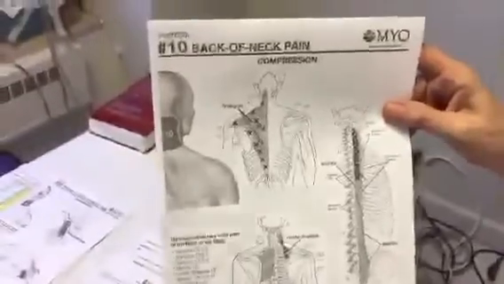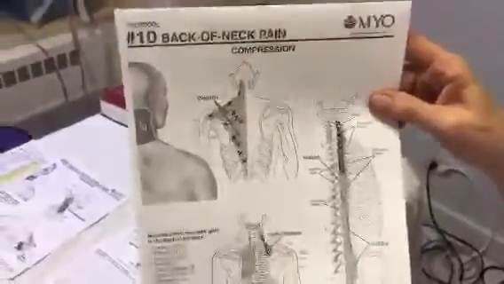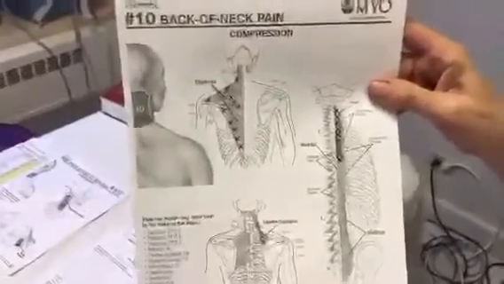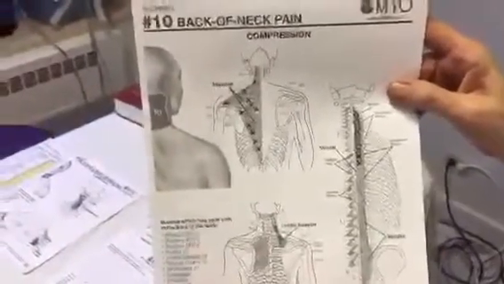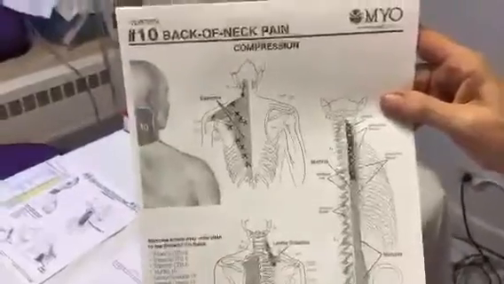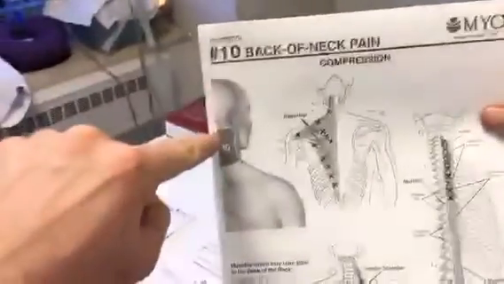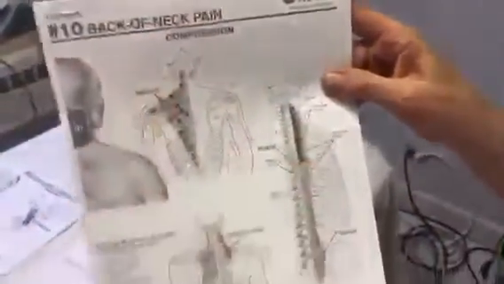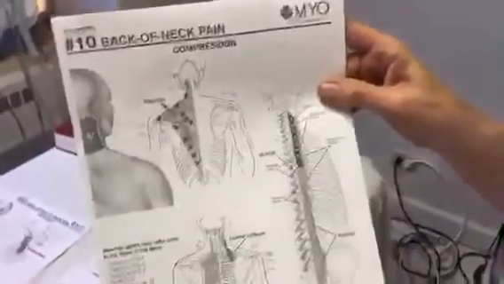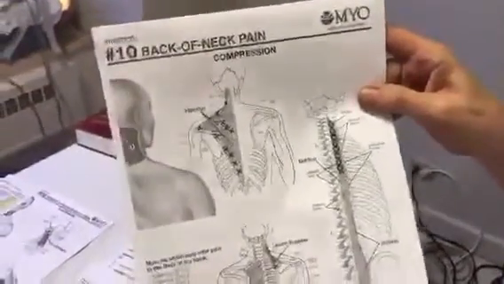This is on the website for everyone? Yep. And then these are the protocols for how to treat each one of the muscles in this pain key. So this is pain key number 10, back of the neck, and every muscle, the main muscles at least, that patients can treat themselves will be found in this protocol, and you can download and print these out for each person.